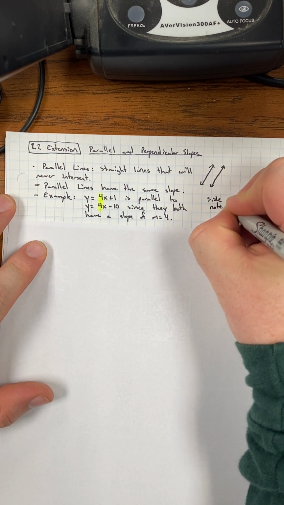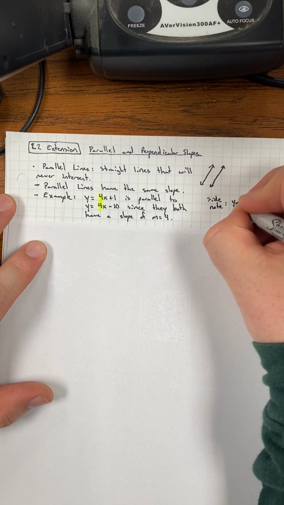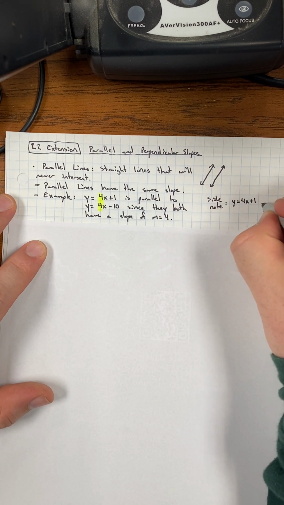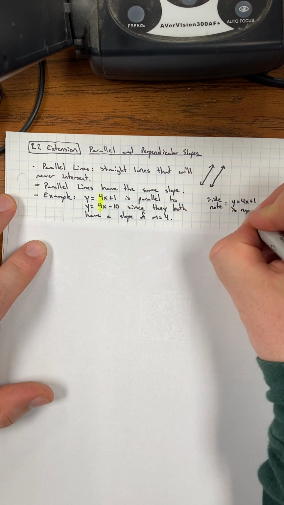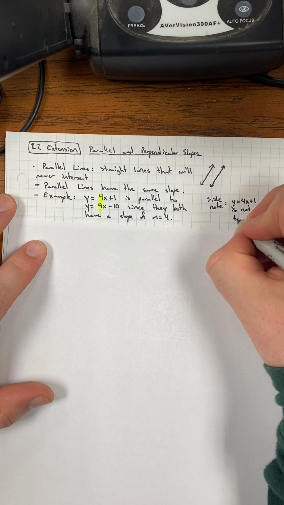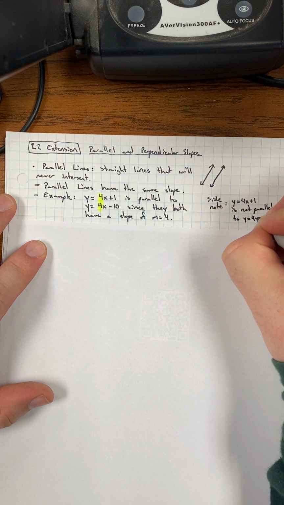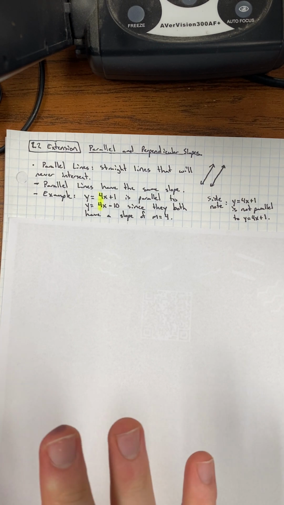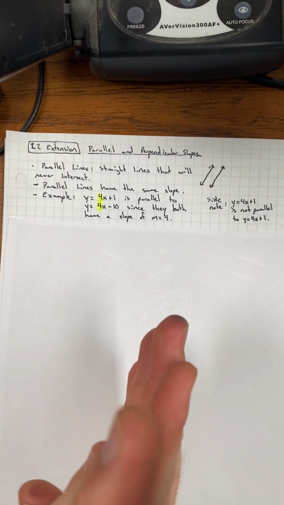Side note, y equals 4x plus 1 is not parallel to y equals 4x plus 1. And the reason for this is because if you have two lines that are the exact same line, they're going to lie on top of each other, right?